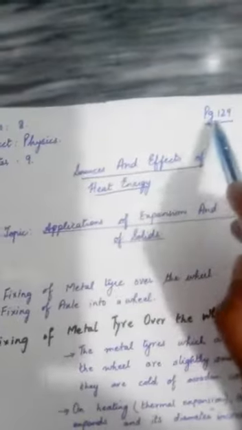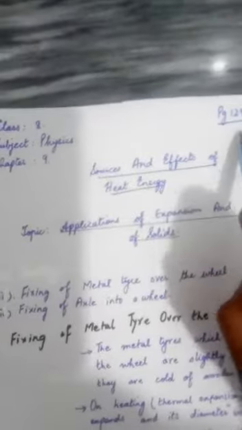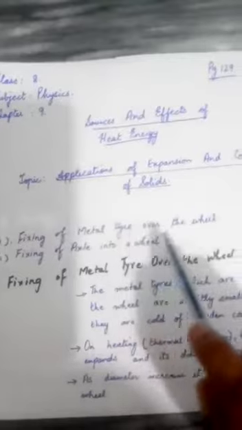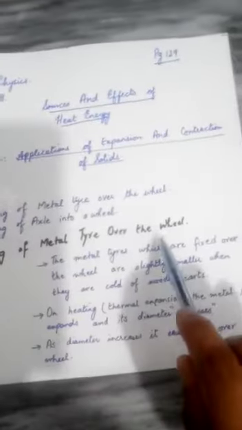In this video I will discuss chapter number 9, sources and effects of heat energy, on page 129, and we will discuss the topic applications of expansion and contraction of solids. Here I will discuss two practical applications in everyday life that we see. First one is the fixing of a metal tire over the wheel, and the second one is fixing of an axle into the wheel. So let's talk about the first one, fixing of a metal tire over the wheel.